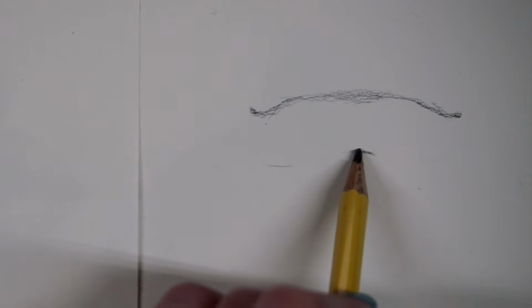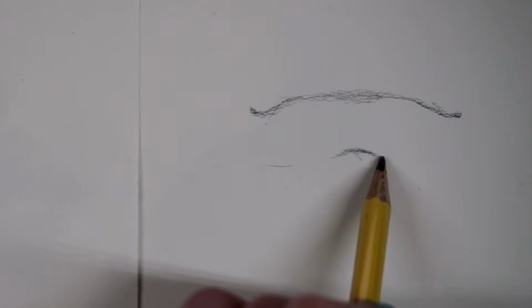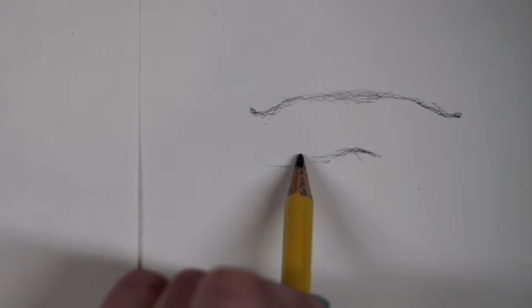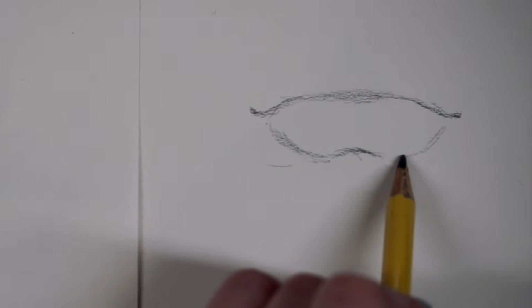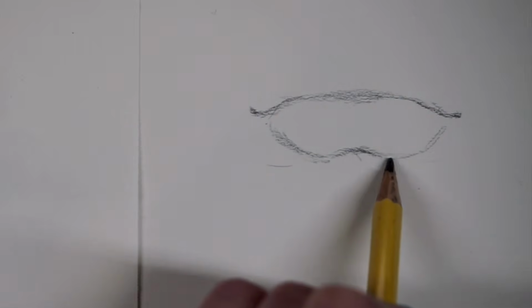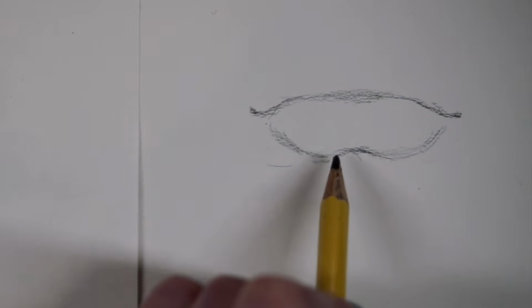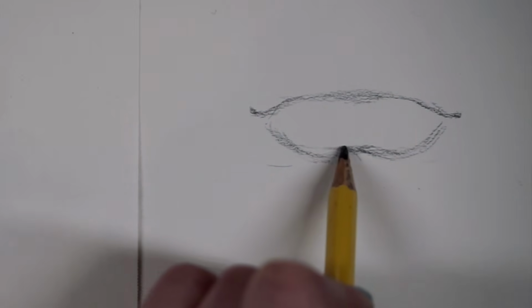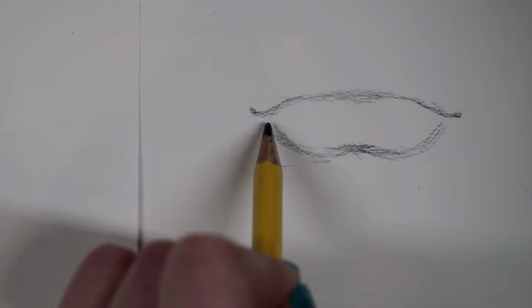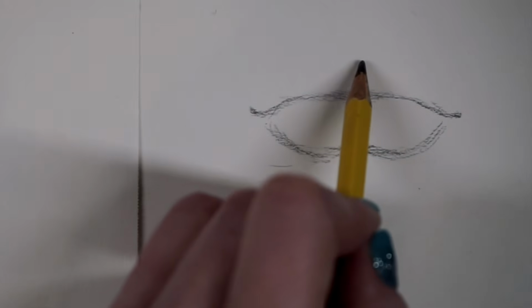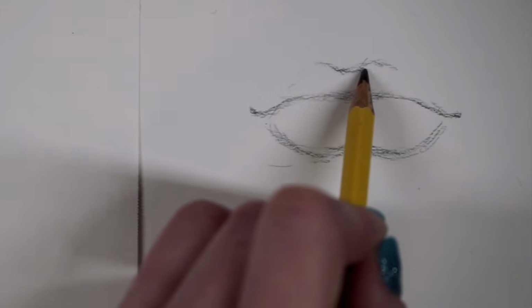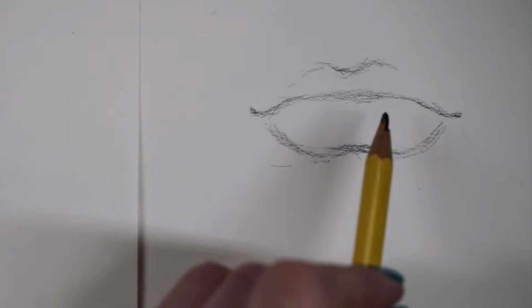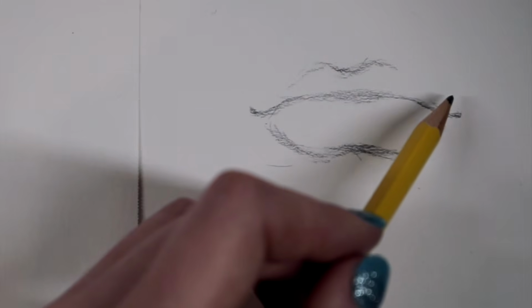And then the main thing we're going to focus on is we're going to see almost like a reverse Cupid's bow on the lower lip. So there's going to be a little bit more shape to it. It's not just a curve, it's a double curve. This could be subtle, it could be very exaggerated, and the upper lip could be pretty big or small. This is varying depending on the person, definitely.